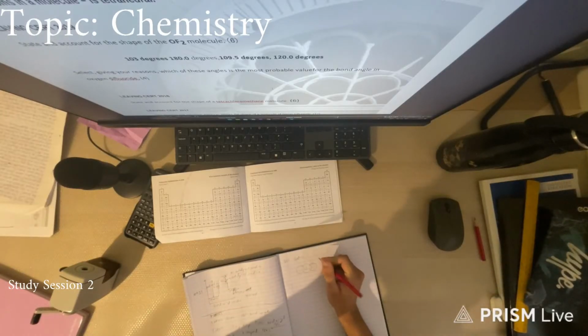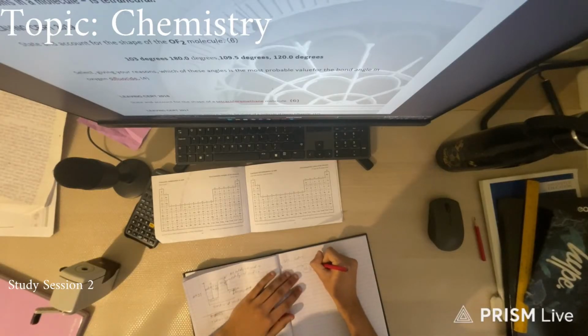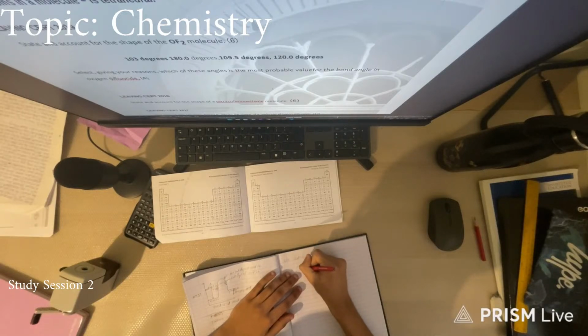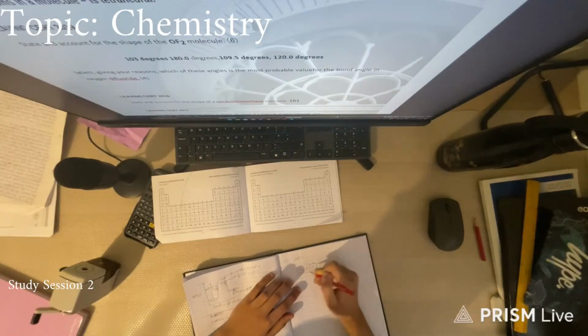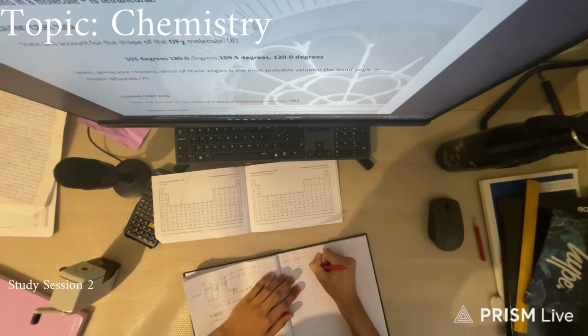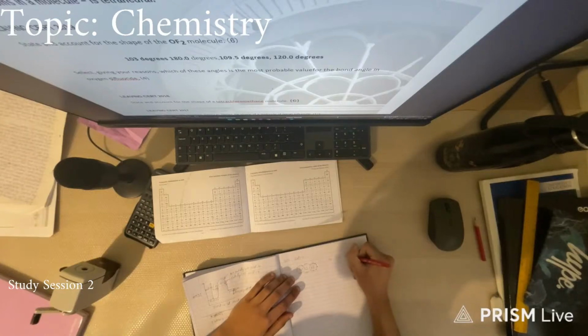So how many does fluorine have? Fluorine has 7 electrons in its outermost shell: 1, 2, 3, 4, 5, 6, 7. So this oxygen is going to have to share 1 with each fluorine. But oxygen has 6 electrons in the outermost shell, so 2 bonding pairs, 2 lone pairs. So really it's going to be V-shaped.